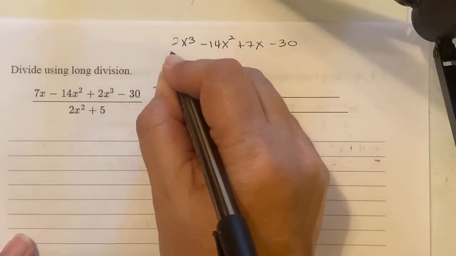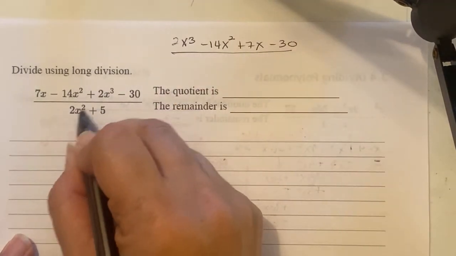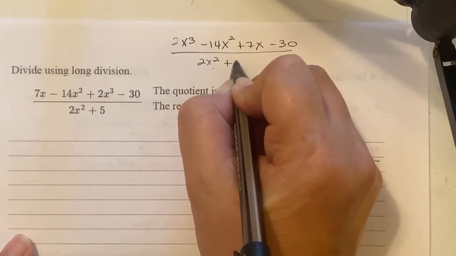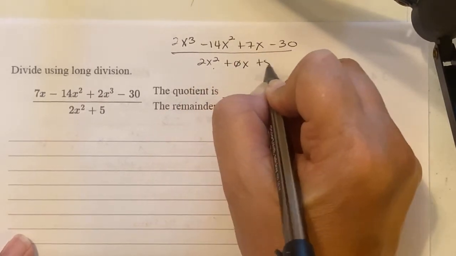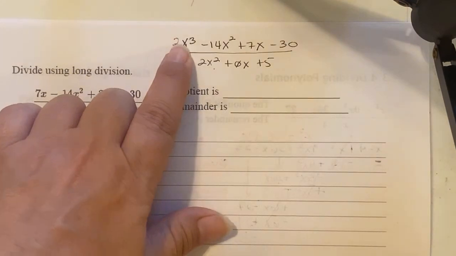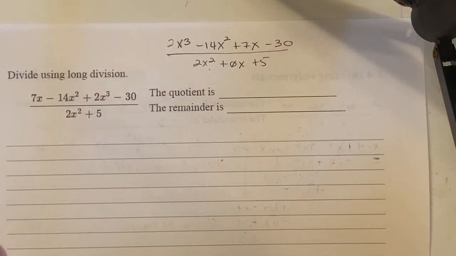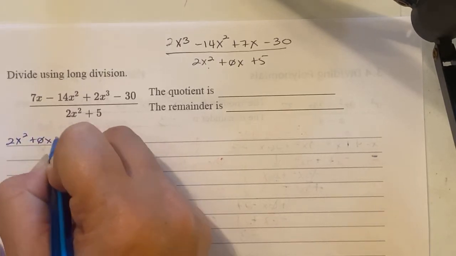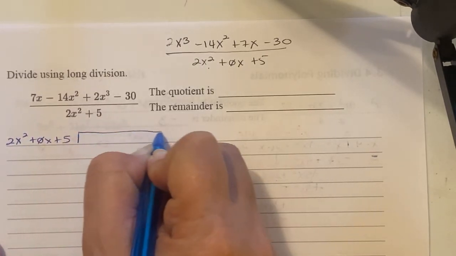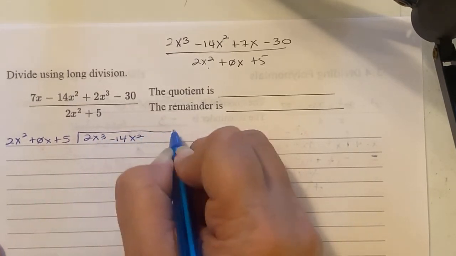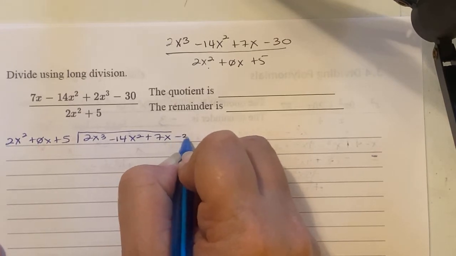Now our denominator has a power that's missing. So I'm going to put a placeholder. I'm going to have my 2x squared, but I'm going to put plus 0x plus 5. It's going to make your long division simpler to do. So this is what we're going to be dividing by, and we're dividing into that. So we're going to start out with writing our piece, 2x squared, plus 0x, plus 5, and it's going into 2x cubed minus 14x squared plus 7x minus 30.